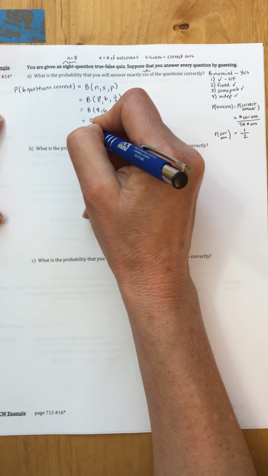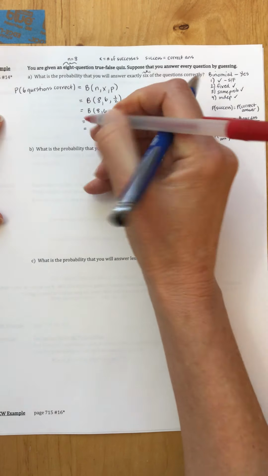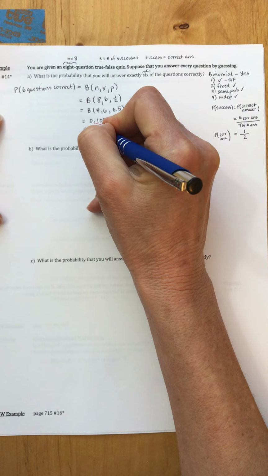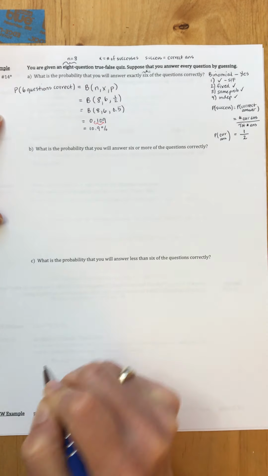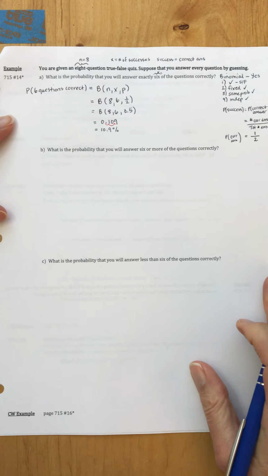We can also say that that's equal to, if we move the decimal point over 2 places and convert to a percent, 10.9%. Okay, so what did we find here?